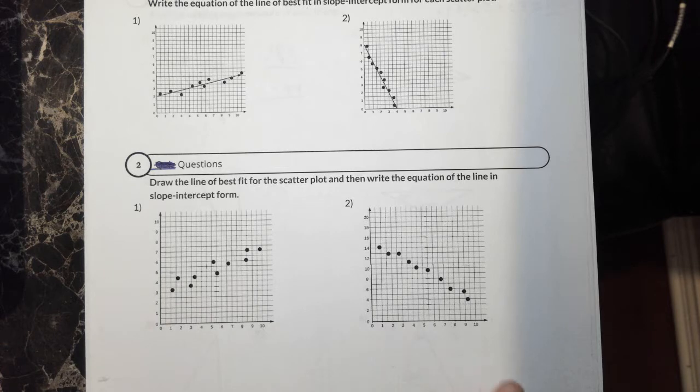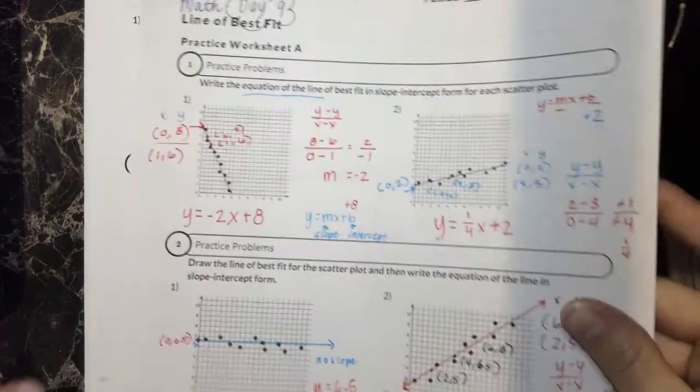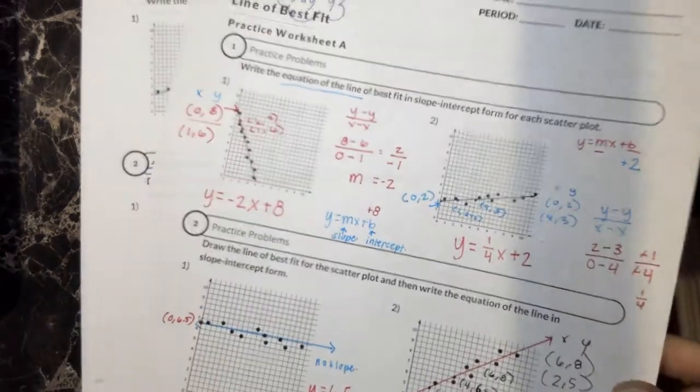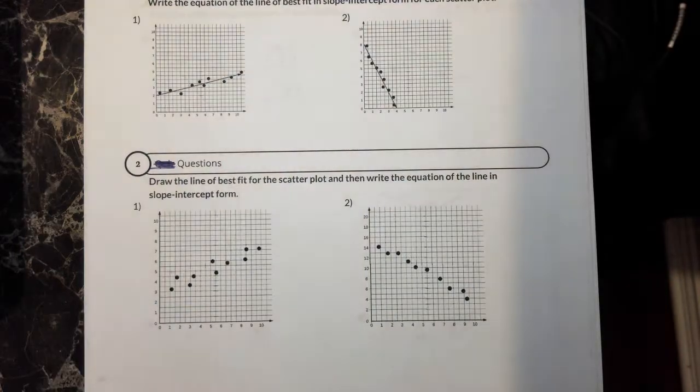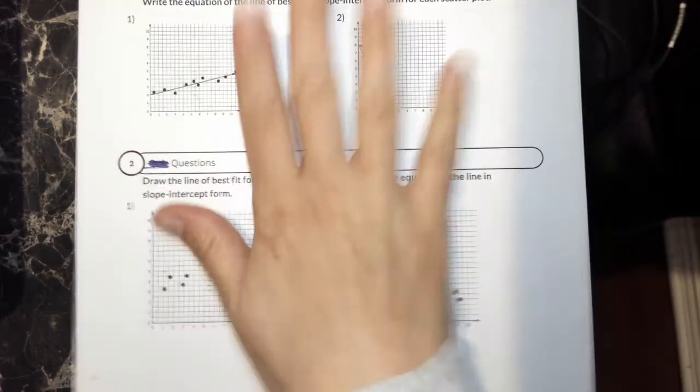This one would be positive. This one would be negative. If you remember, we did do a negative one. The first one was a negative graph. Your slope is negative. Negative and positive just means what is the slope? Is it a positive or is it a negative slope? So have this one done. We're going to go over this one when we meet on Monday.